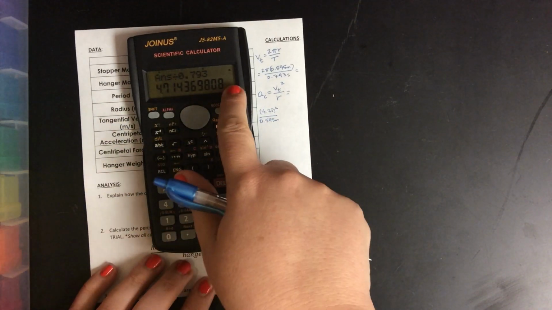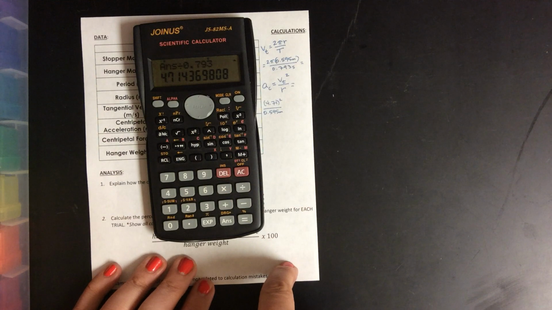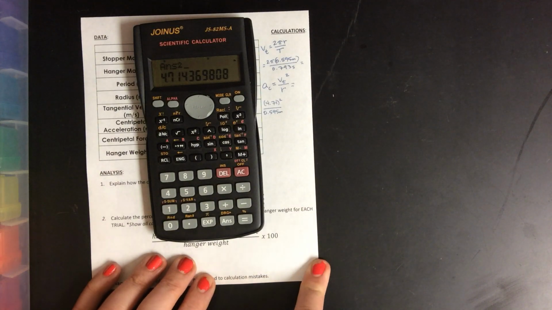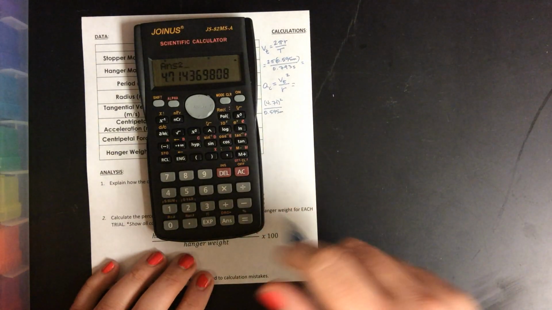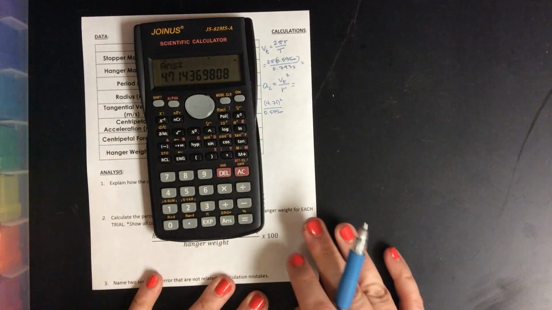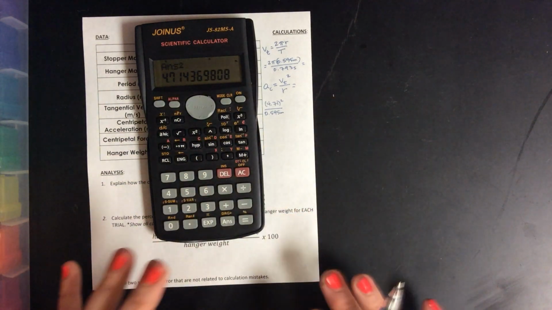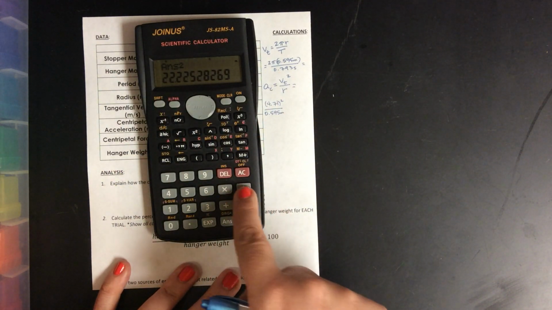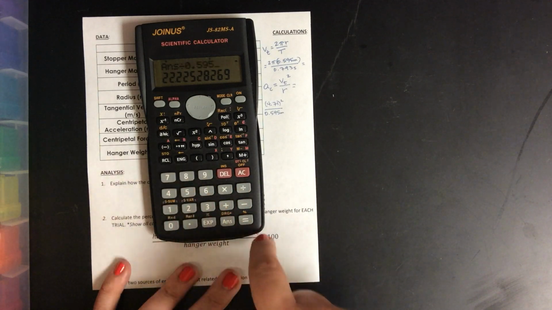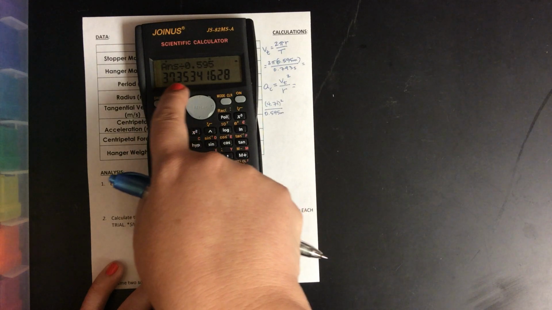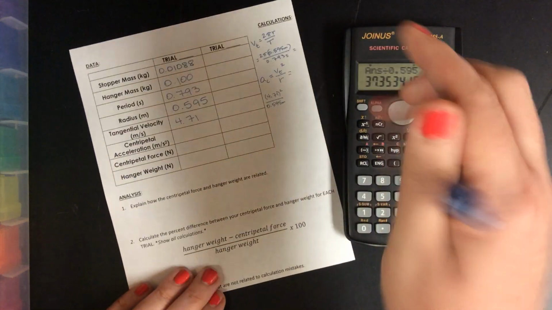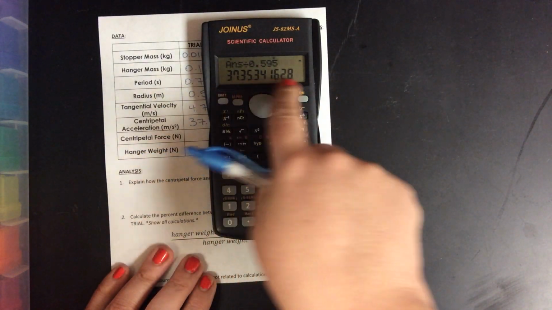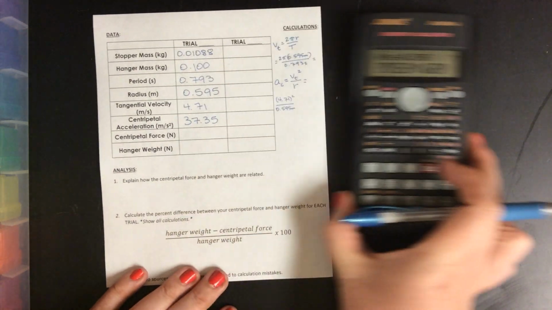But remember how I left this in my calculator? I'm going to just square that as it is. So if I just hit the squared button, it's going to automatically square what's already in my calculator. Yours, you may have an extra step. You may have to retype all of those numbers, but that's a really good idea to make sure that you're not rounding too much. So this is my velocity squared. I'm going to hit equals, divided by radius, so 0.595. Gives me an acceleration of 37.35. And again, I'm going to leave this in my calculator. And I'll show you why in just a moment.